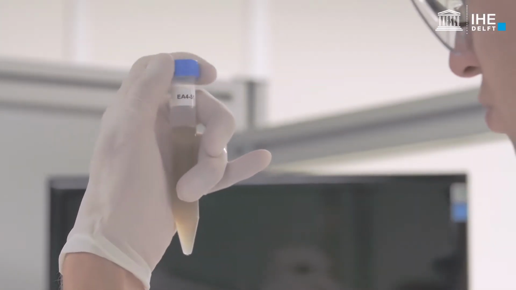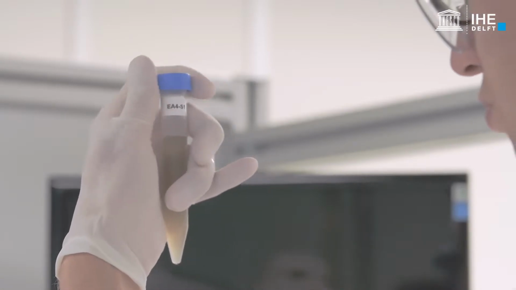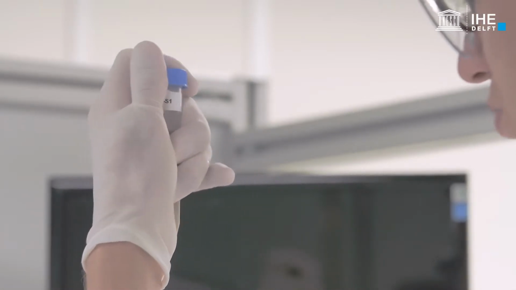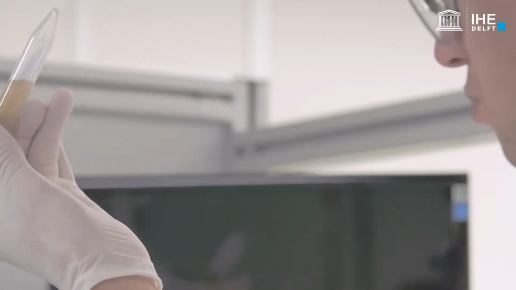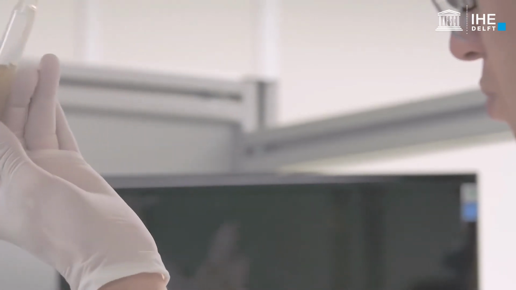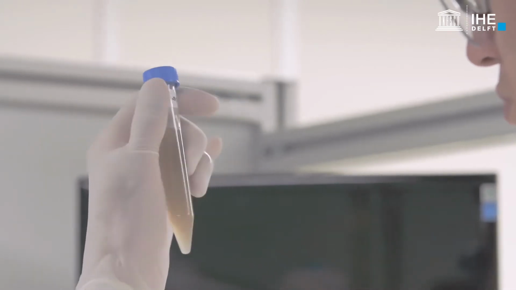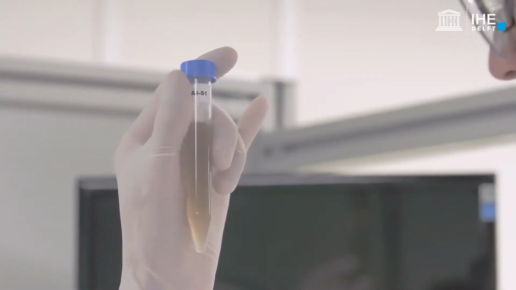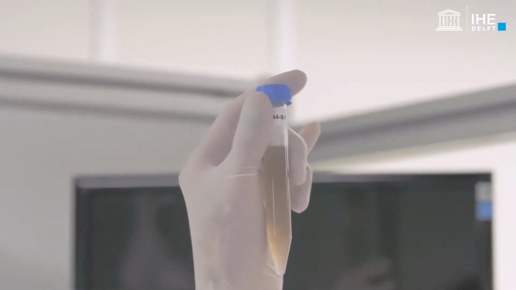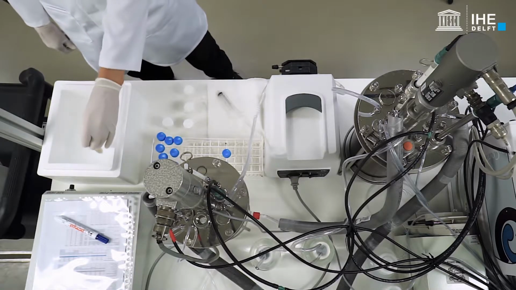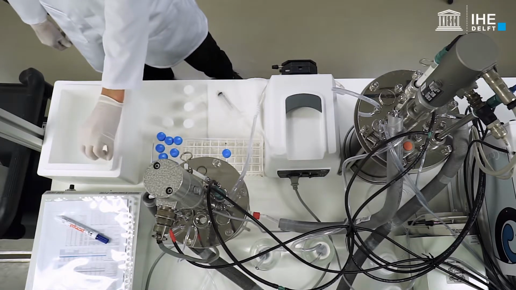Close the tube and invert the tube upside down at least 3 times to mix the sample with the formaldehyde solution. Thereafter, place the sample in ice whilst the rest of the samples are collected.